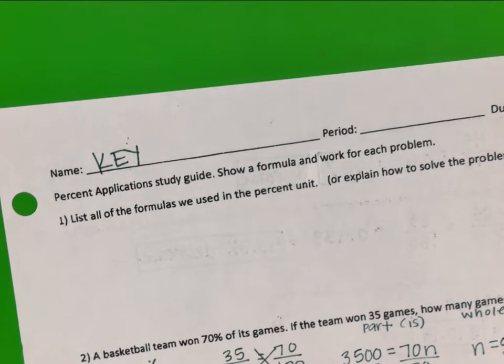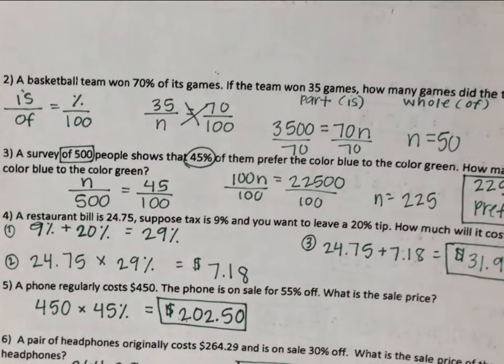If you keep up with your cheat sheet, remember you can use that on your test as well. But I'm not giving you extra copies. Okay.